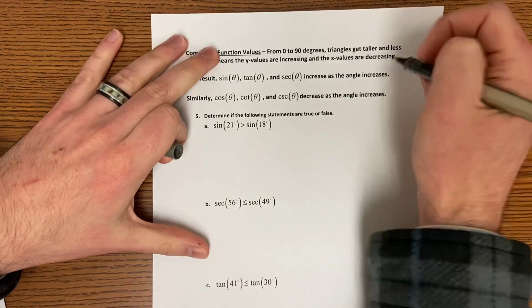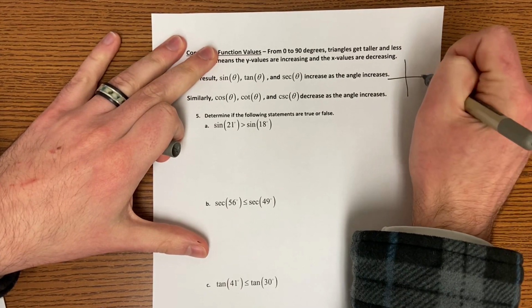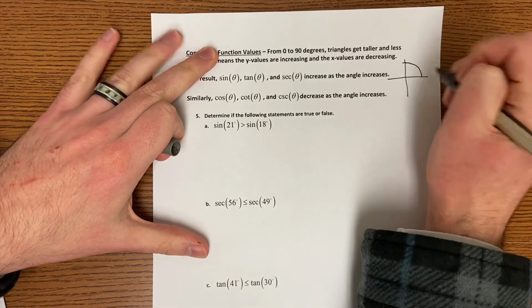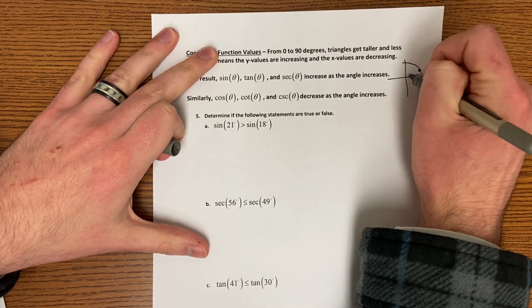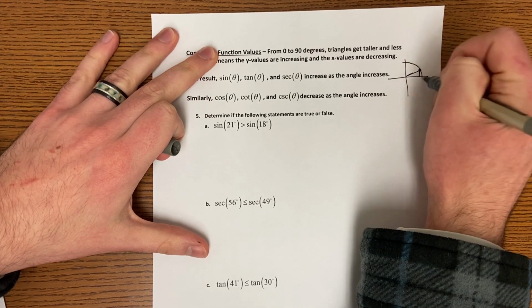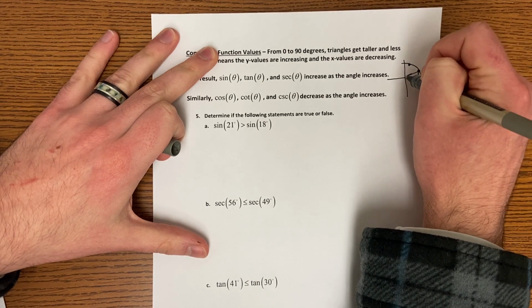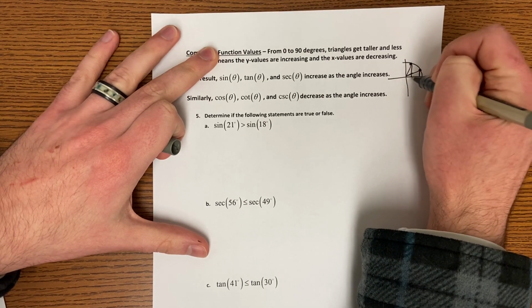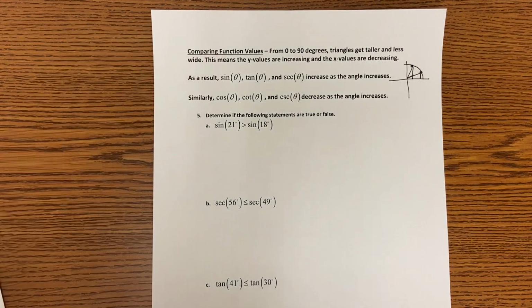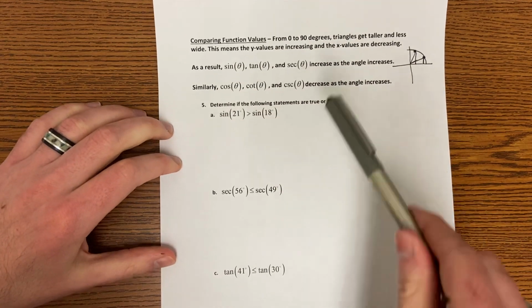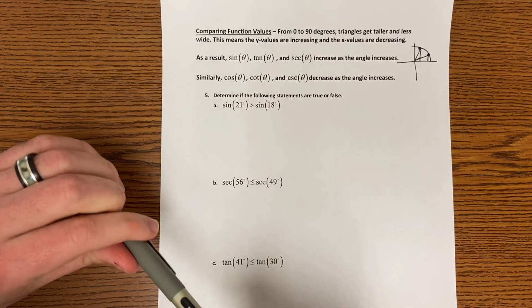And if you look in a circle, if you're moving from 0 to 90 degrees, if you take a small angle, your x will be bigger and your y will be smaller, but as you get closer to 90, it actually becomes the opposite, where your x gets smaller but your y gets bigger. So in general, from 0 to 90 degrees, x is getting smaller and y is getting bigger, and that kind of creates guaranteed patterns depending on what your equation is.